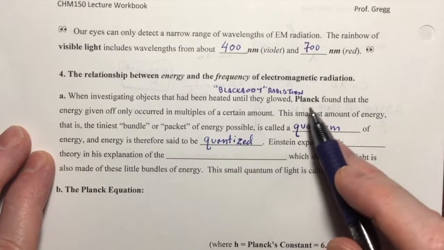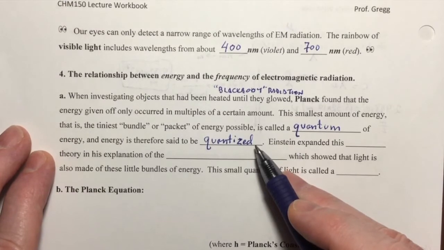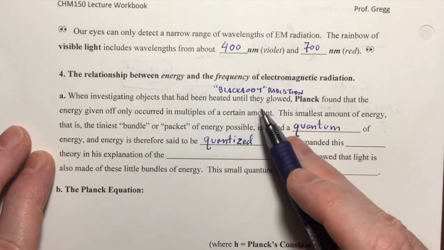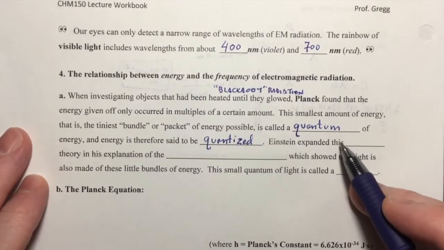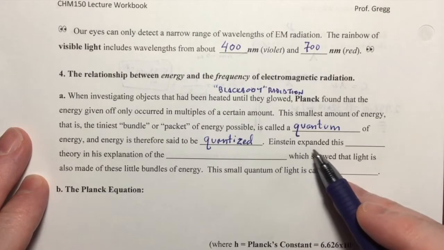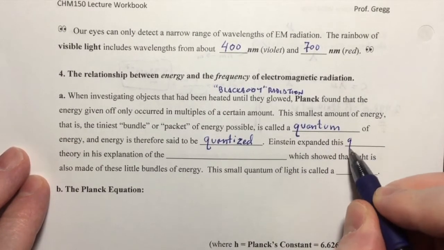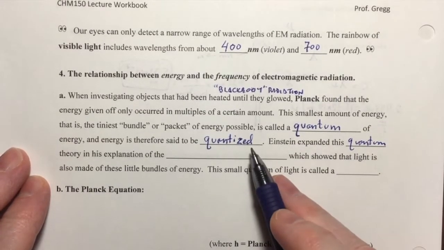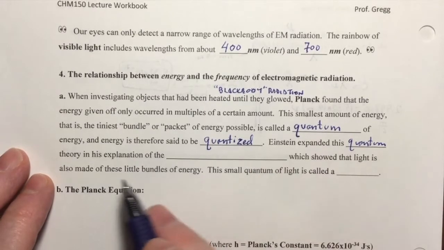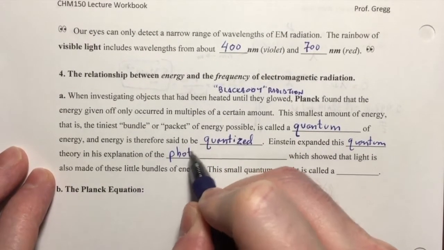So this is the breakthrough that Max Planck made in the year 1900, and it was a way to explain a problem with the classical model of physics by using this quantized approach, or quantum theory. 5 years later, Albert Einstein expanded on this quantum theory by using Max Planck's math to explain the photoelectric effect.